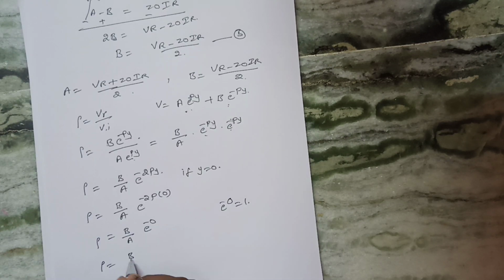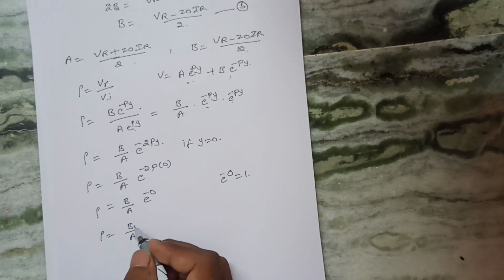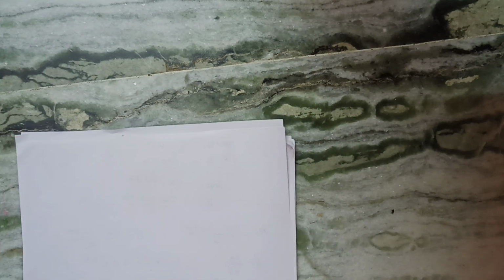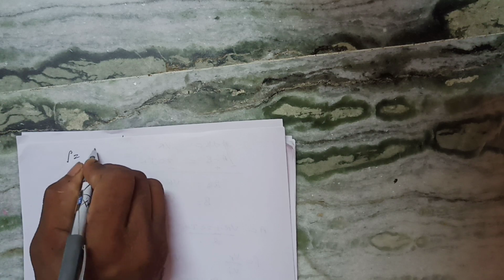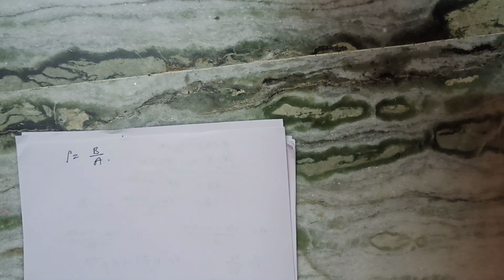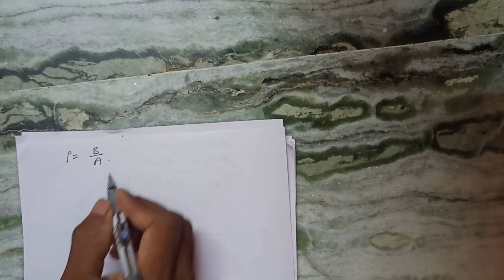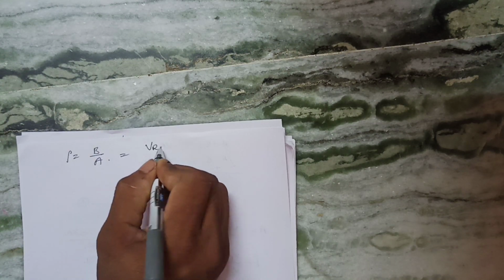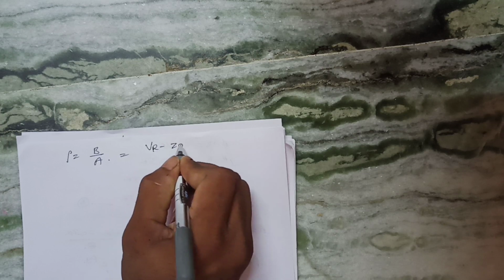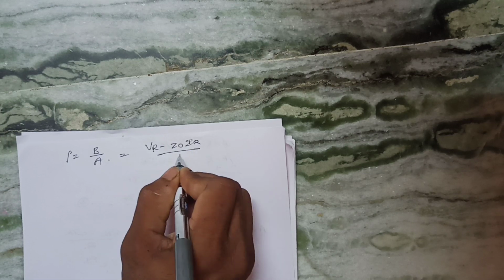Then rho is equal to B by A. So in the equation we have to substitute the value of B. So rho is equal to B by A. What is the value of B? The value of B is equal to V_R minus Z naught into I_R by 2.